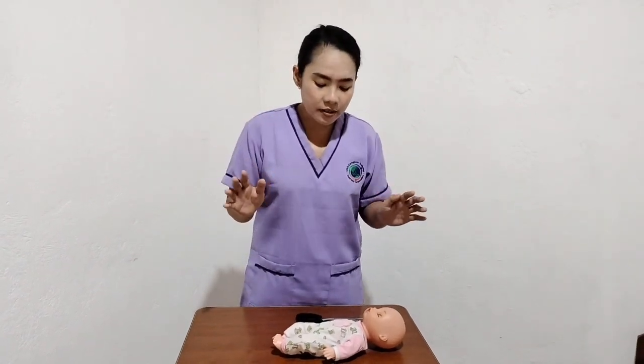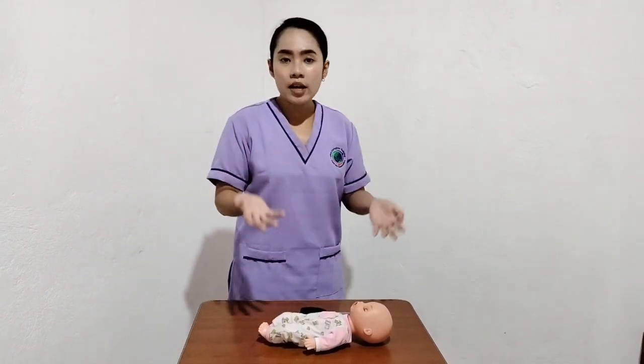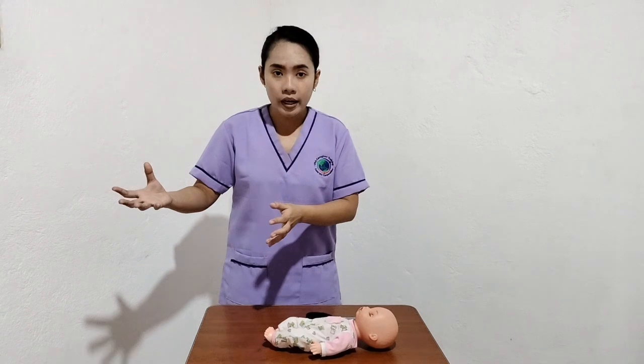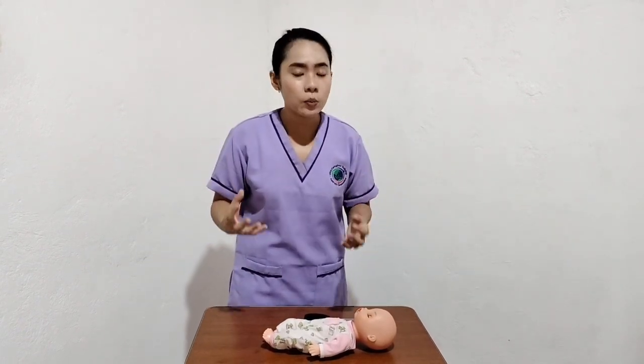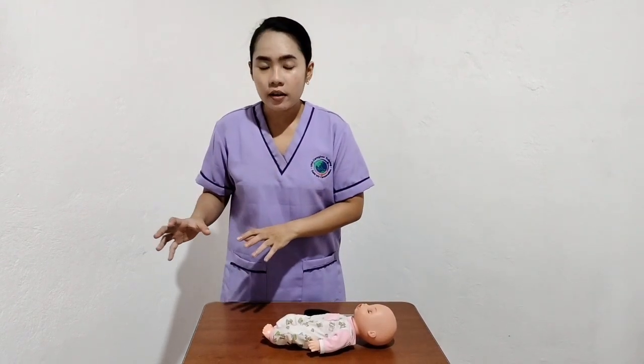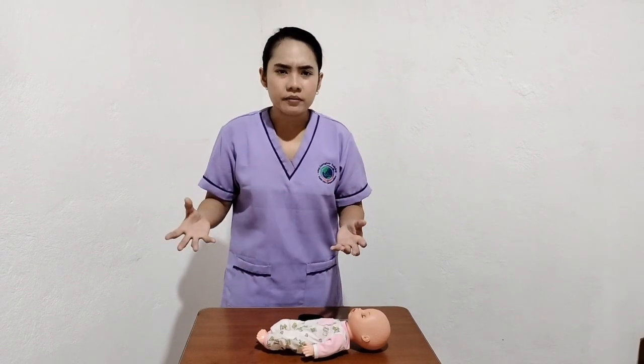So, first is after getting the infant into a safe position, we're not allowed to transfer the child. We're just the responders. Okay? We're not allowed, for example, if the infant is in a burning house. We're not the right individual to transfer the child into the safe position. These are the rescuers, such as the fire brigade or the policeman.